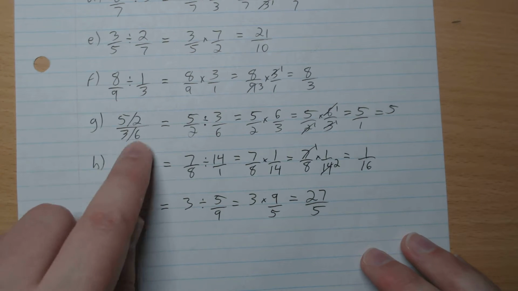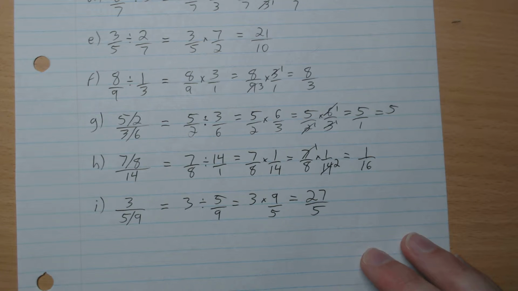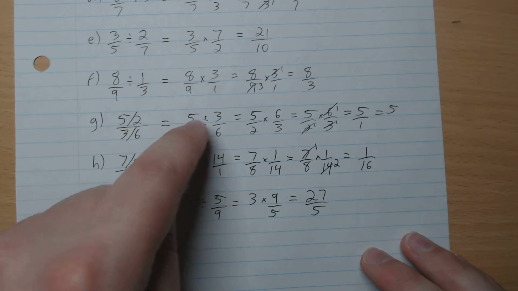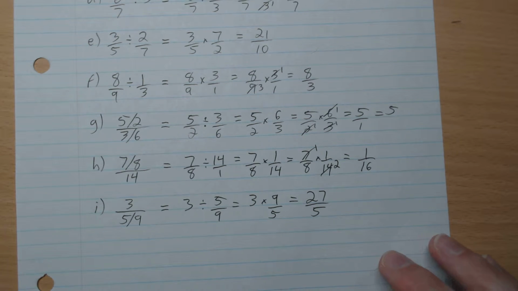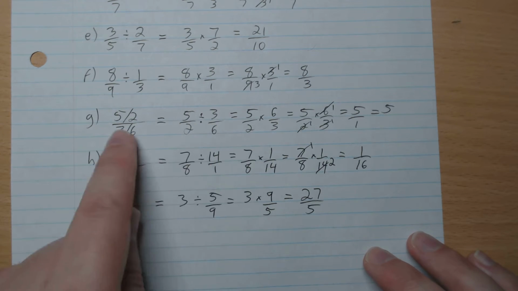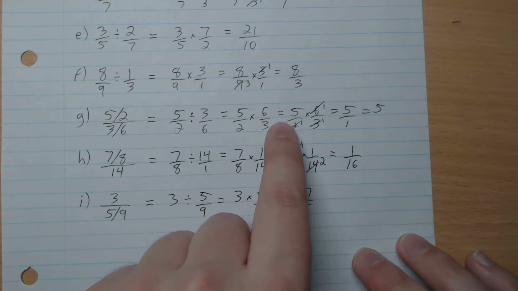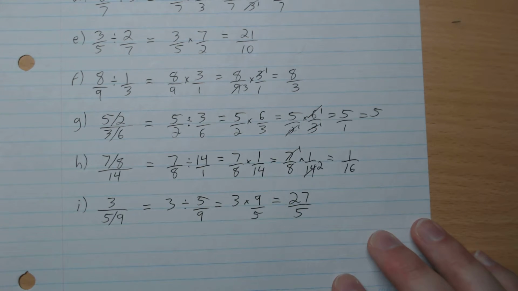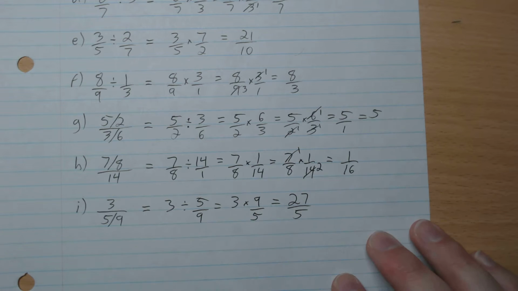So this here is sometimes referred to as a complex fraction because there's a fraction within a fraction. So this is 5/2 divided by 3/6, like that. And so we're just writing it a different way. So 5/2 divided by 3/6. So this is times the reciprocal as such. 2 and 3 cancel with the 6. So what's left is 5 over 1, which gives 5.